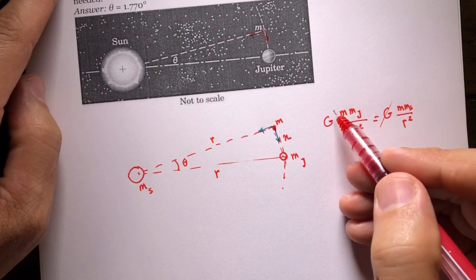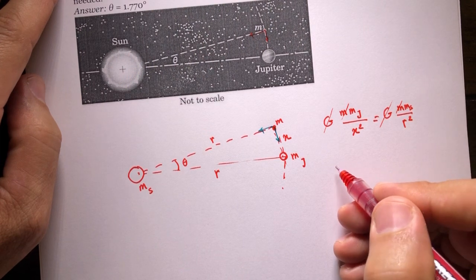We can find r, j, and also s from that table. But G and m are going to cancel out from both sides of this equation.